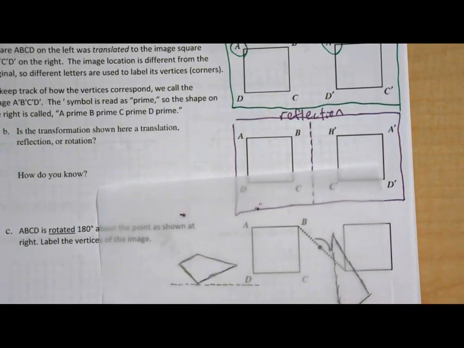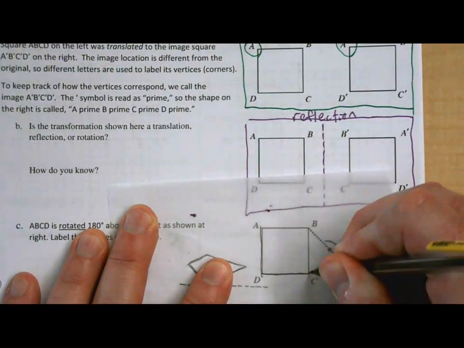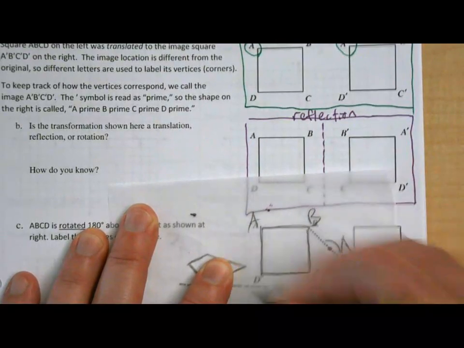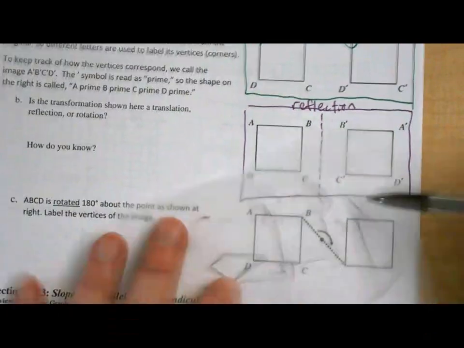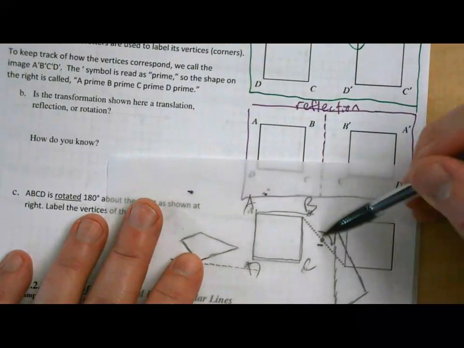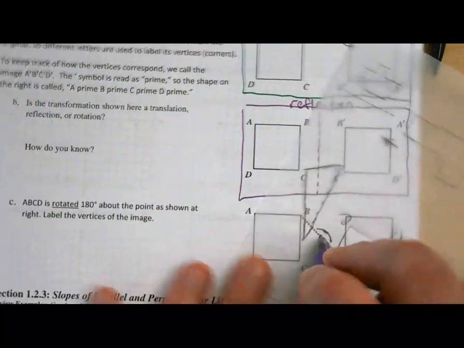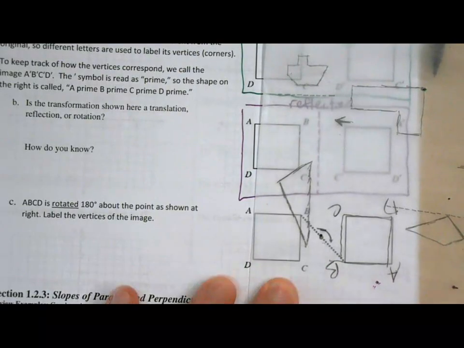Now, if you are stuck, one strategy would be to trace your square on some tracing paper, write down where A, B, C, and D are. Hold your pencil down and rotate it around to match up with the other one. I lost it. Pen works better. My pencil head keeps breaking. And that'll help you see where A and B and C and D will end up. All right.